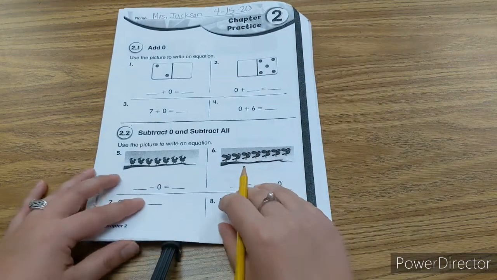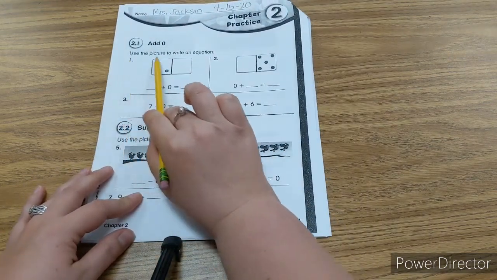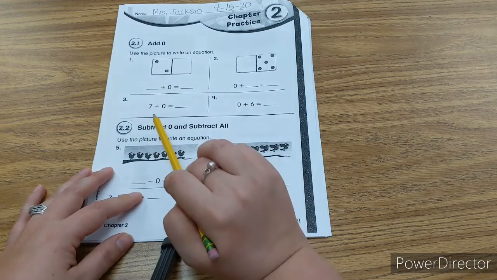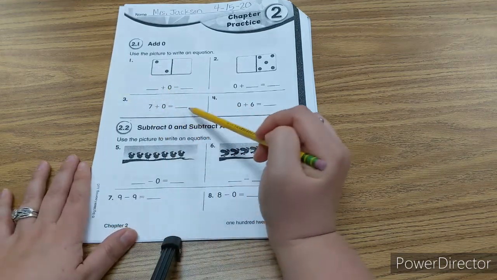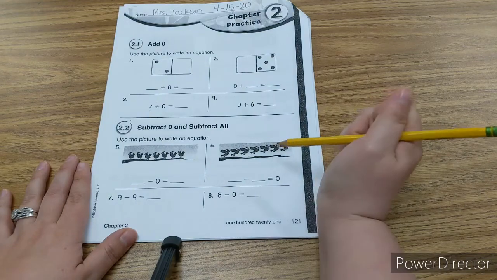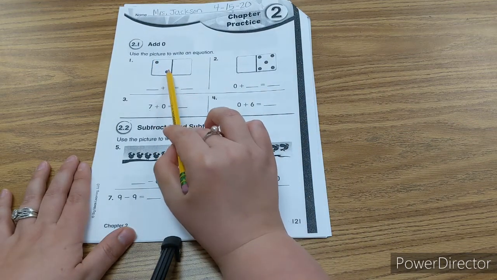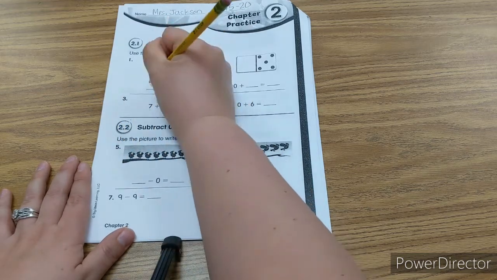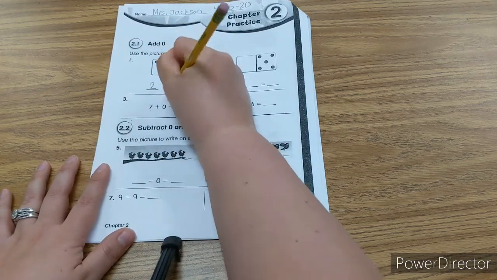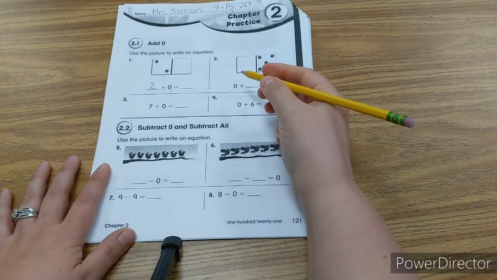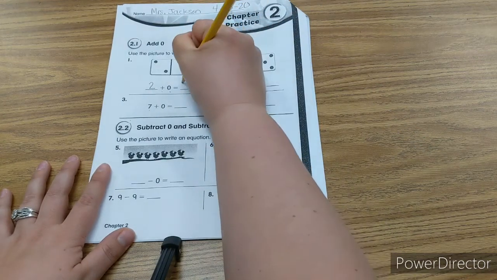Okay? So right here it says use the picture to write an equation. And we're working on our 0, adding 0. We see 2 dots, so we need to write 2 plus 0 equals, very good, 2.